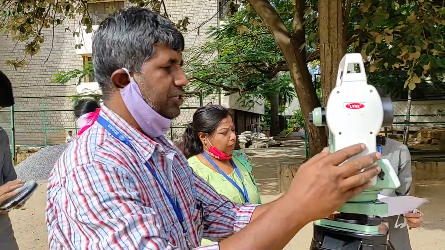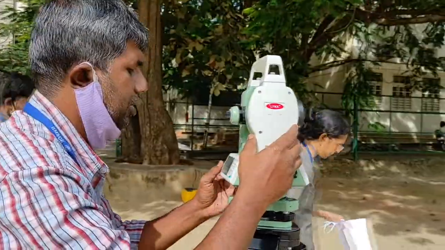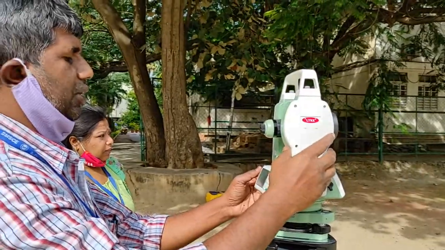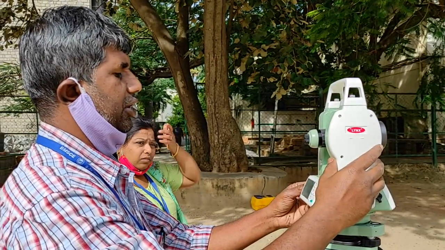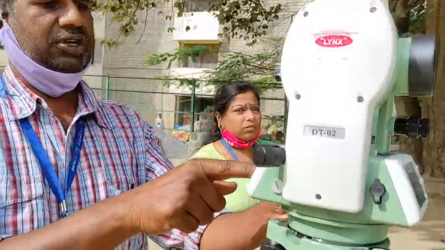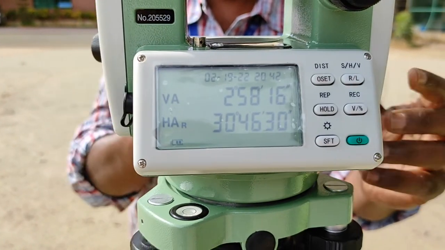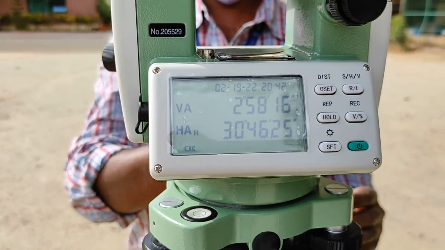So I am fixing towards the 30 degree. That is the second point. Before fixing the point, I will adjust that 30 degree here only. So this is 30 degree. My horizontal screw I am fixing. So this screw I already tightened.